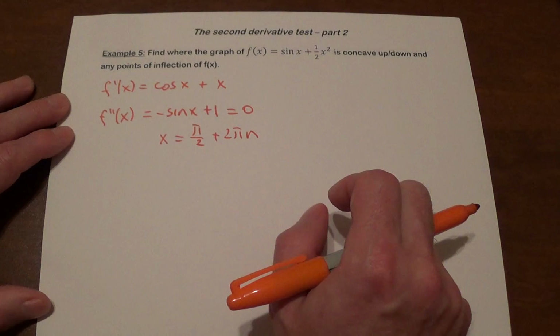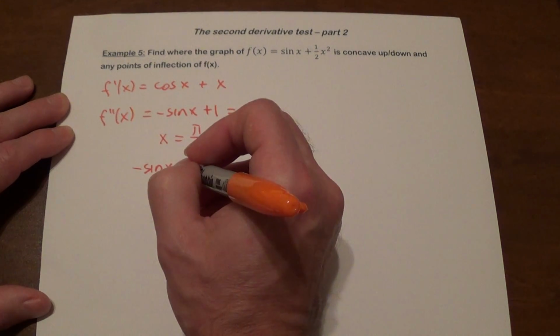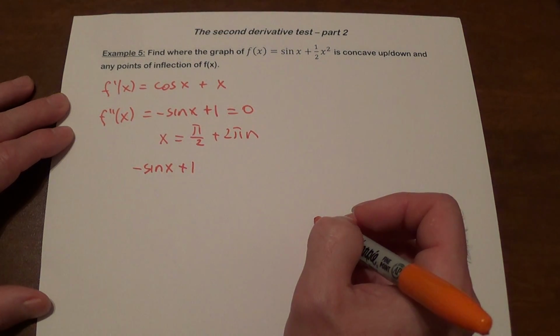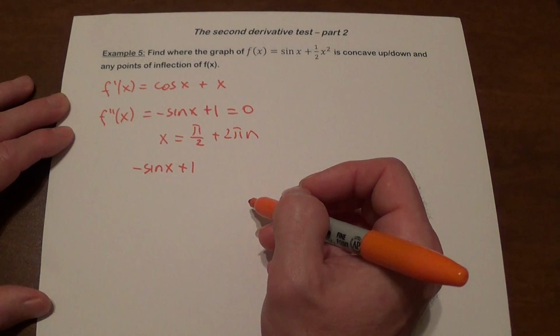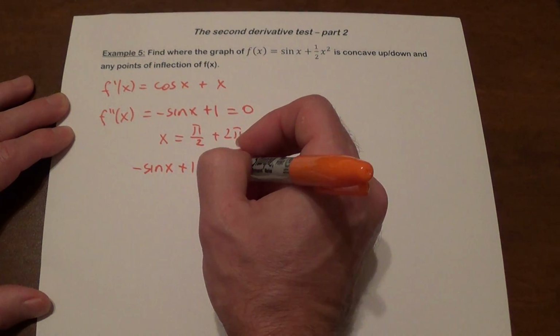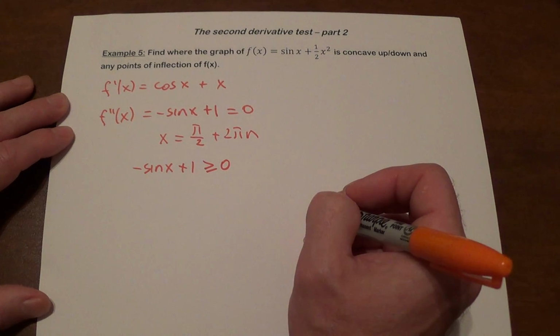So what do we know about this expression, negative sine x plus 1? Sine x is going to oscillate between negative 1 and 1. So in this case, we can say that this is always going to be greater than or equal to 0. So you have no concavity change.